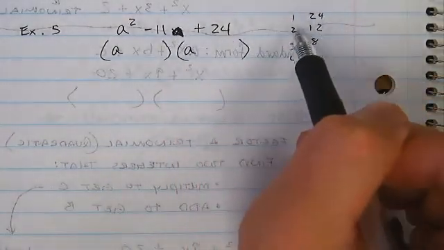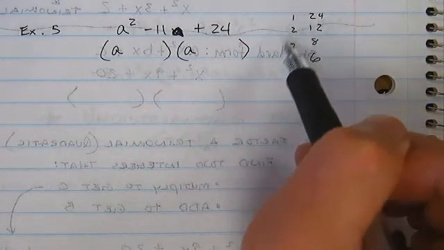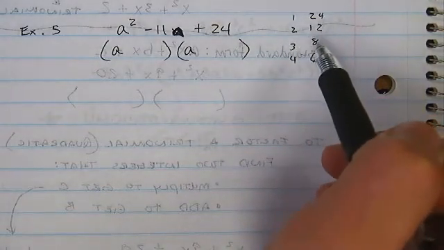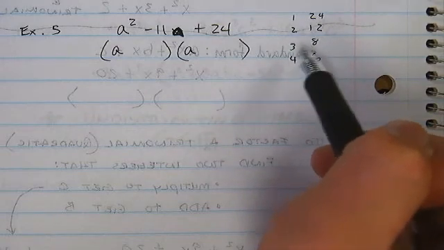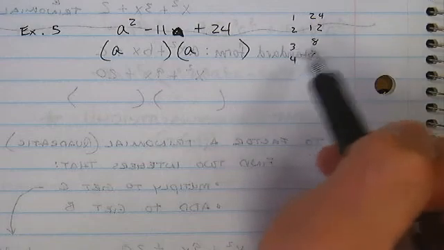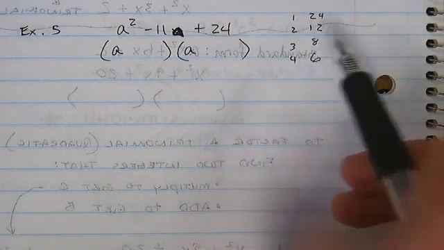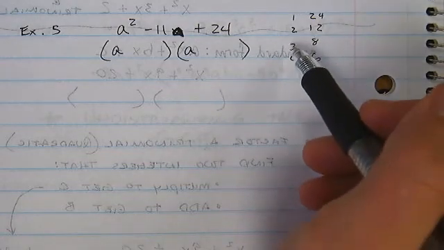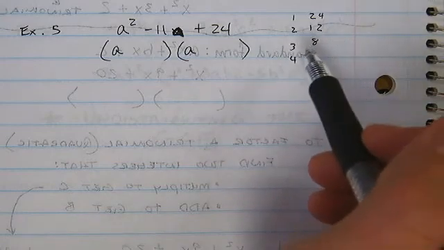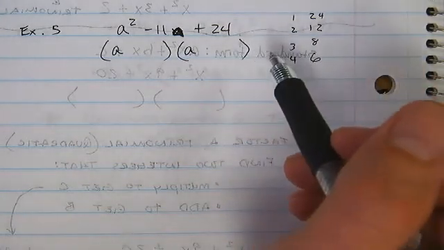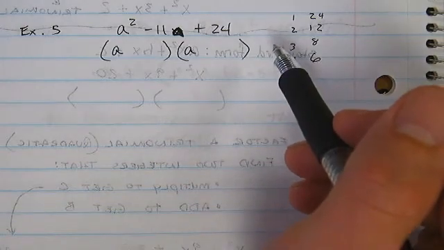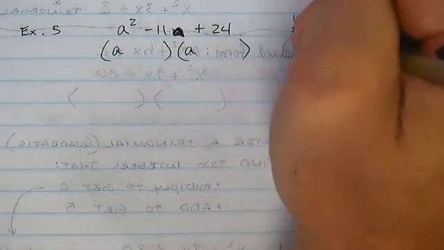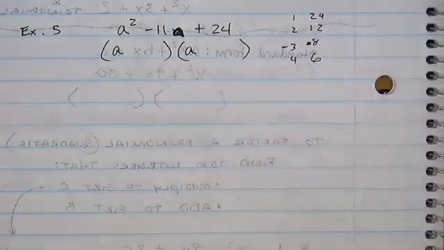Well, 1 plus 24 is 25, 2 plus 12 is 14, 3 plus 8 is 11, but that's a positive 11. So I've got to challenge myself to remember how integers work. If I multiply positive 3 times positive 8, that is positive 24. But there's also another way to get positive 24, and that would be to consider a negative.